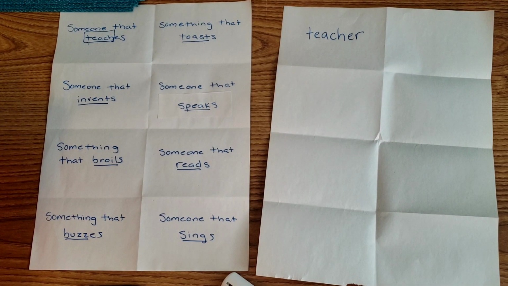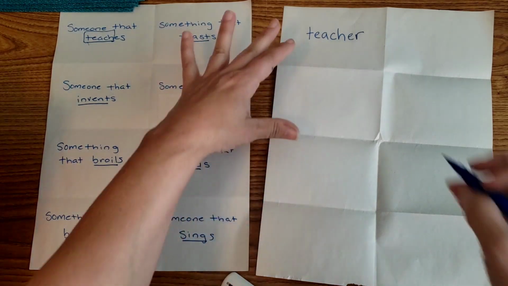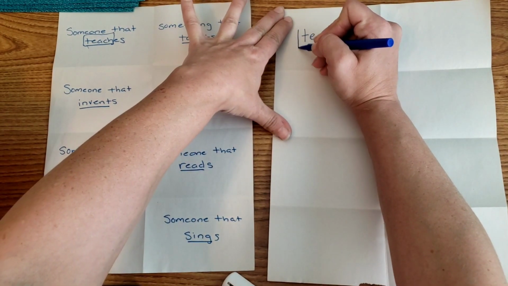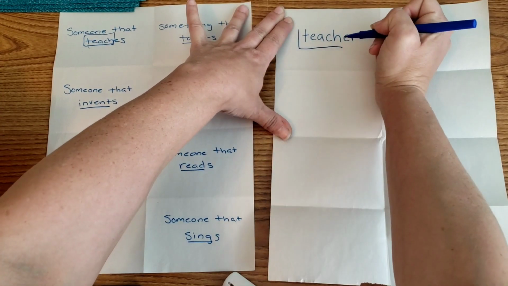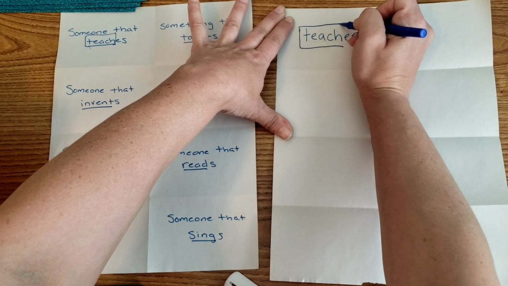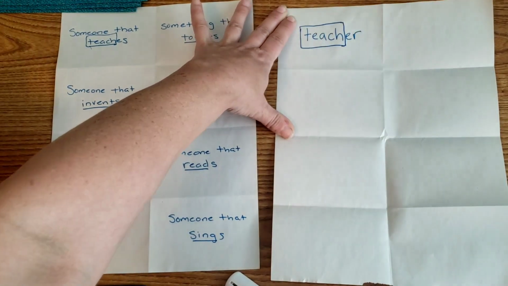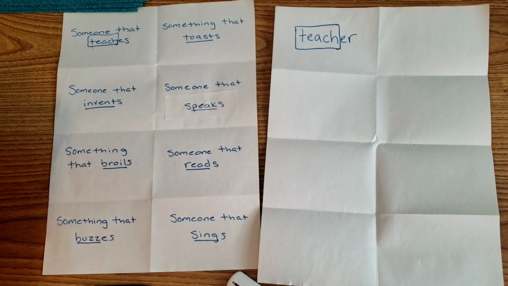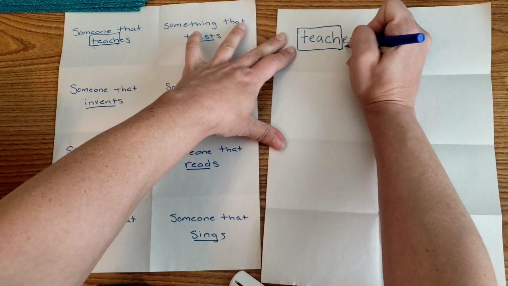Now, once you have them all written and you have one word in each box, I want you to do one more thing. I want you to go back to each word and you're going to put a box around the base word, which is the verb that we start out with. So a teacher is someone that teaches. So teach is our base word, right? That's the verb that we changed. And then you're going to underline your suffix.